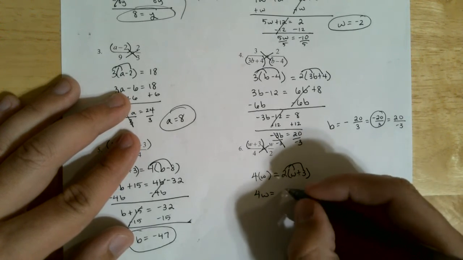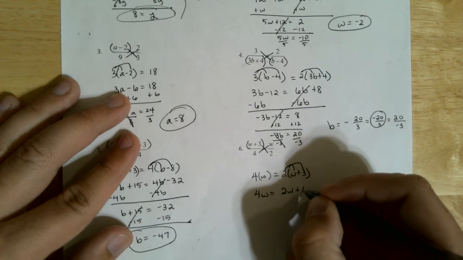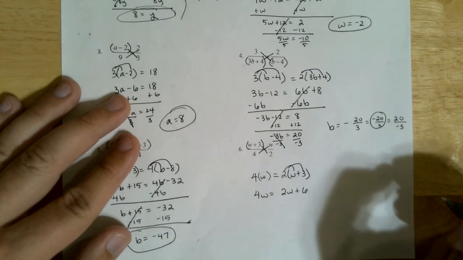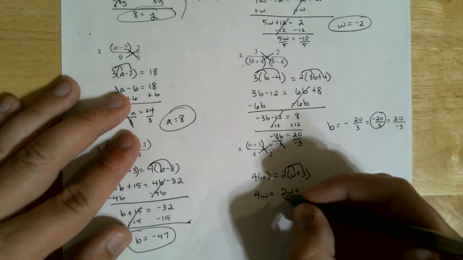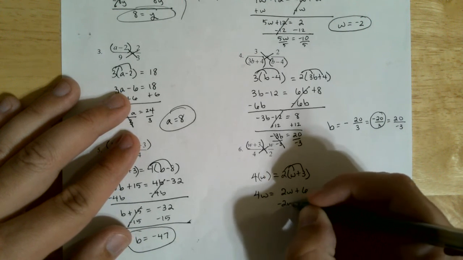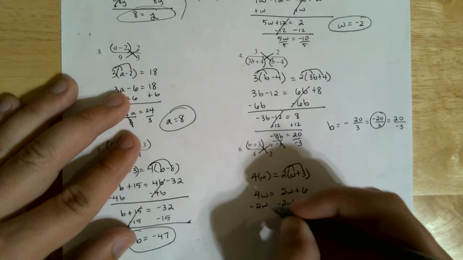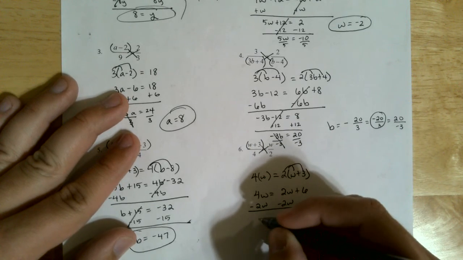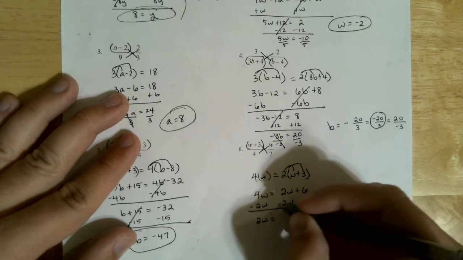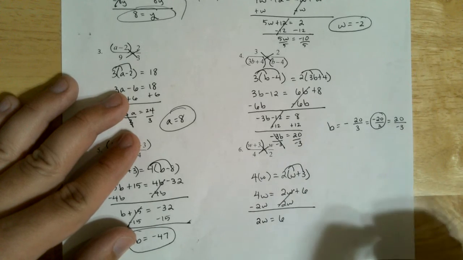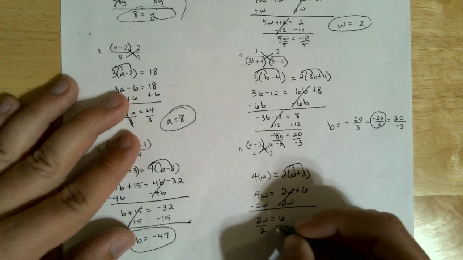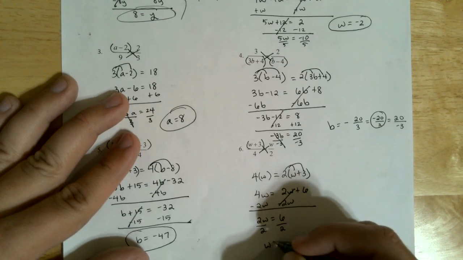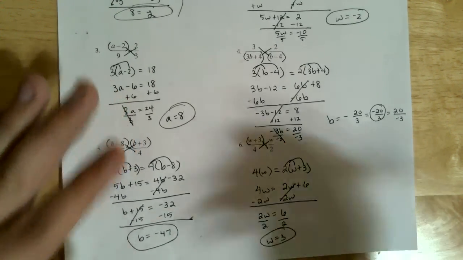Distribute the 2: 2W plus 6. Going to get all my W's on one side. So I'm going to move them over here to the left by subtracting 2W. 4W minus 2W is 2W. This will equal 6. 2W equals 6. You're going to undo 2W by dividing by 2. And we will get that W will equal 3.